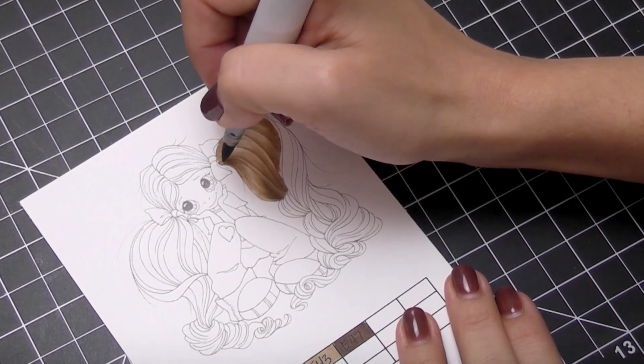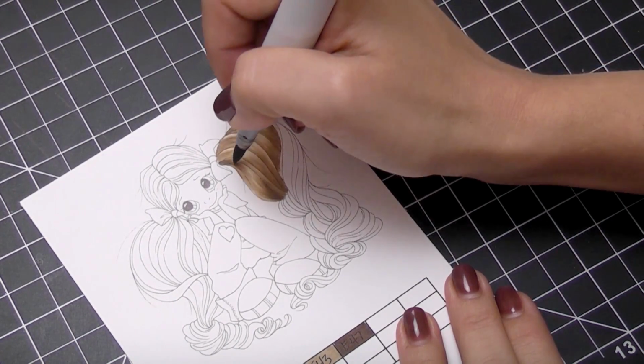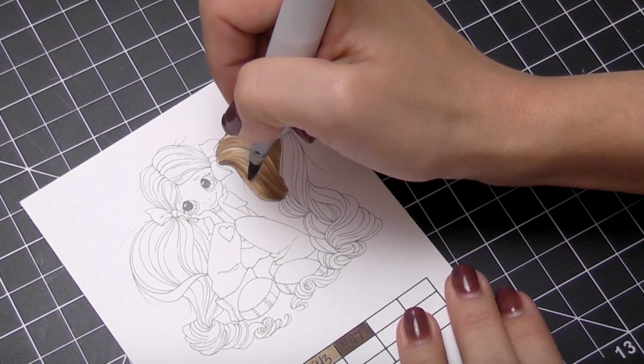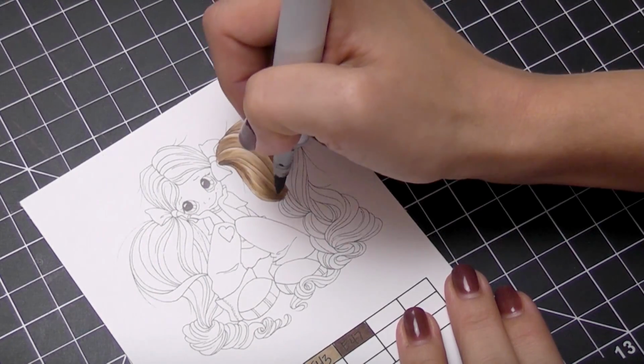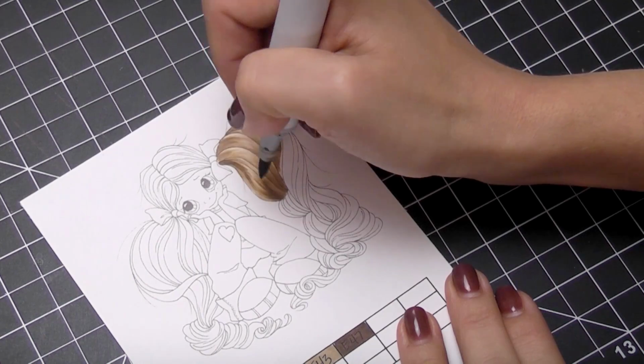So I'm coming back in with that E43 again, and I'm going to start reinforcing some shadows and making some of the hair look like it's dipped behind other pieces and making some of them look like they're coming forward, and basically creating almost individual strands of hair.